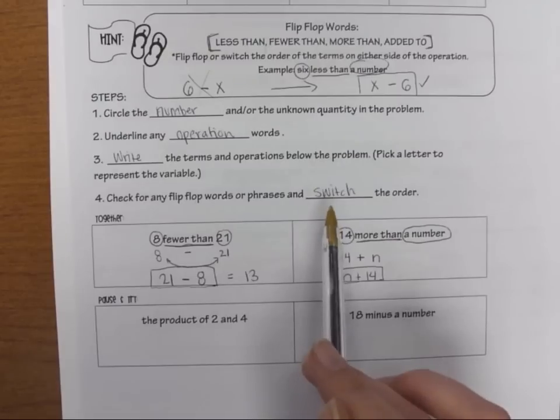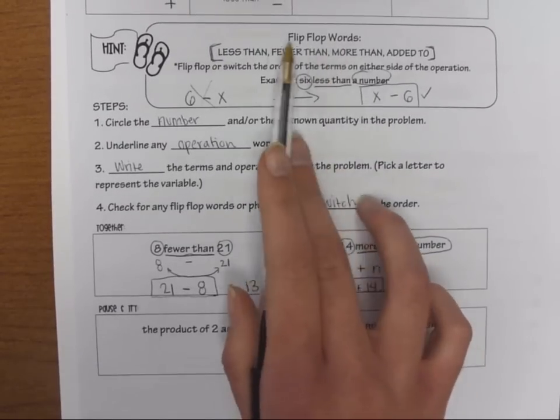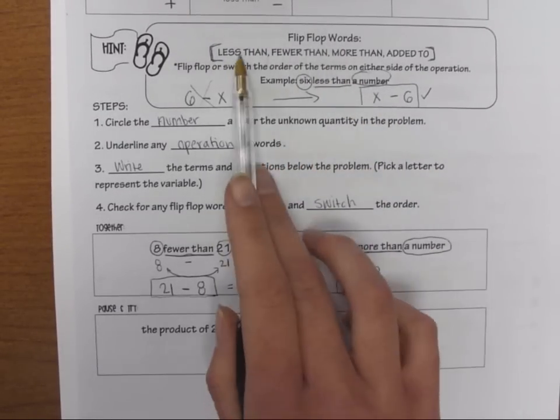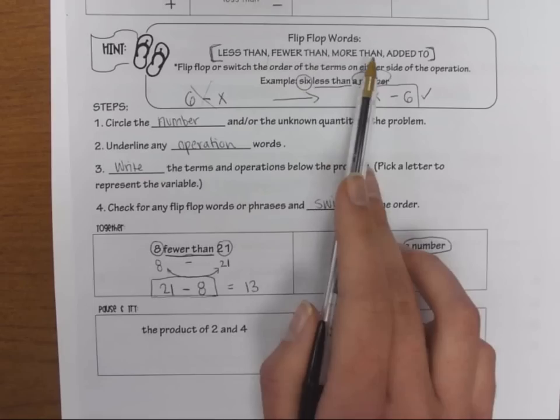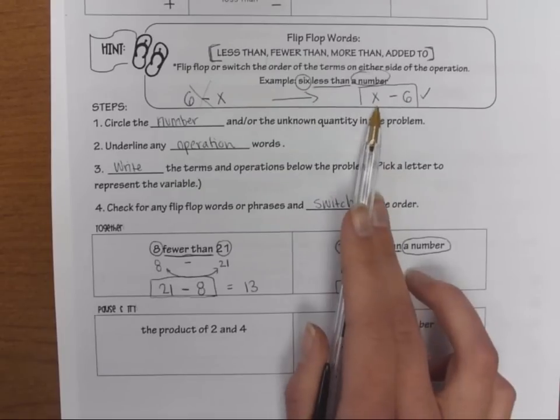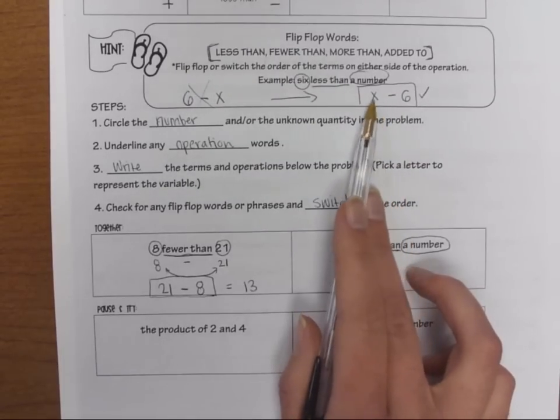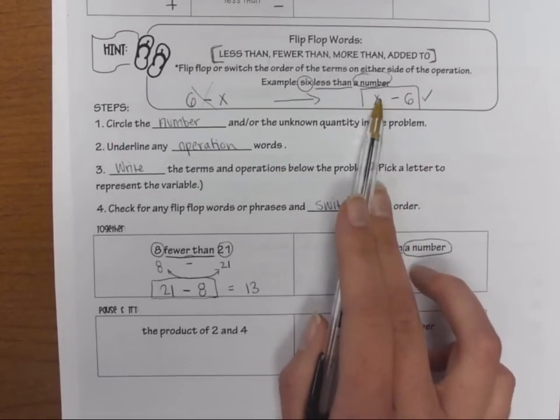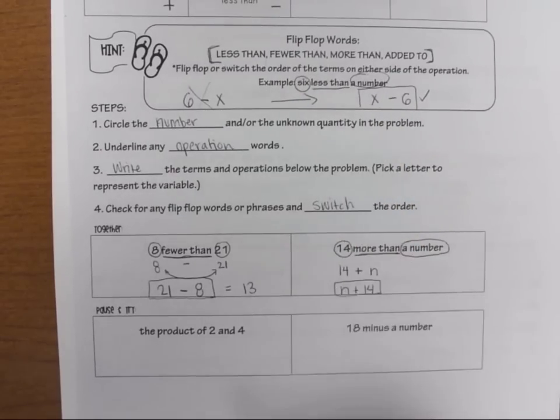And then we checked for any flip-flop words. Remember these words right here that make you flip the order? Less than, fewer than, more than, added to. All of these mean to switch the order, so that's what we did right here. 6 less than a number X, because X is the bigger one. And then this one was good to go.